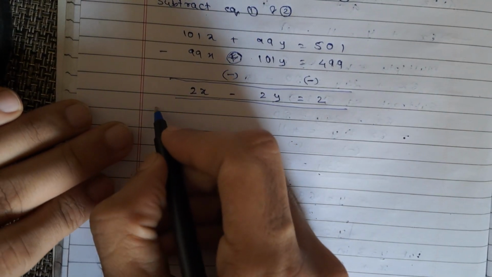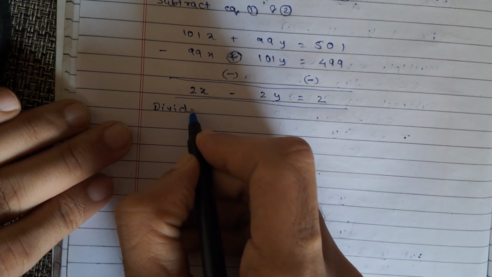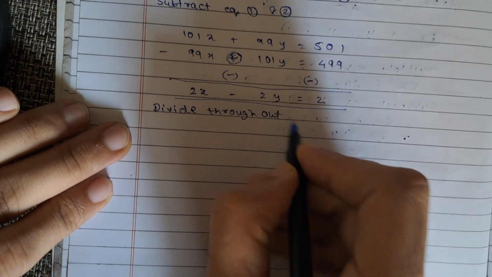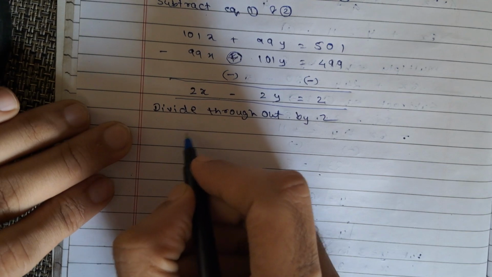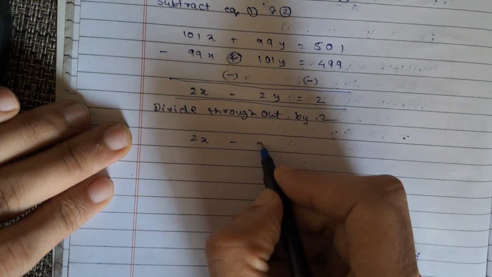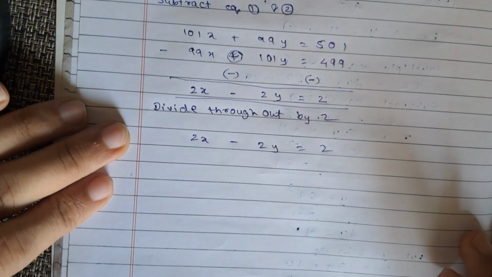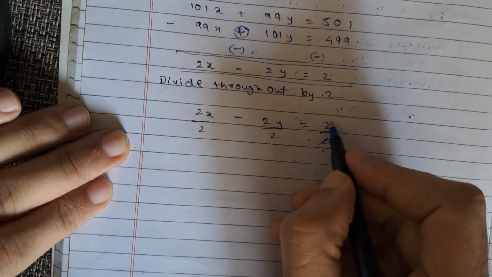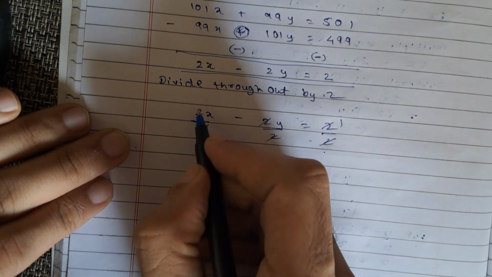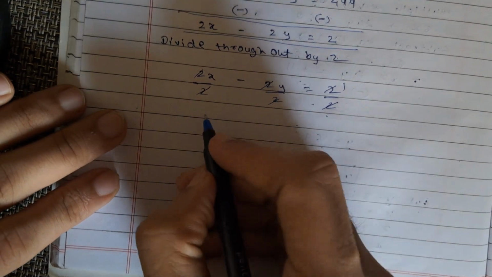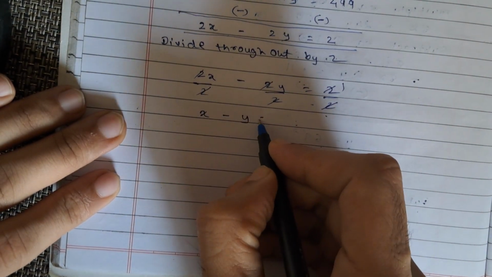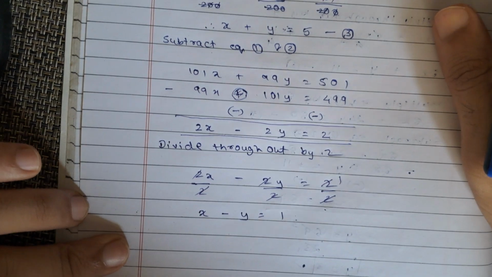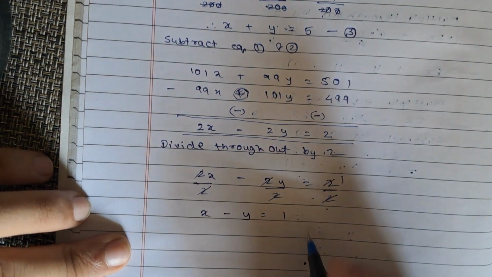So let me do that. I will write here divide throughout by 2. So let's see what will happen. I will just write this equation first like this, and I will divide throughout by 2. Here 2, here 2 and here 2. 2 will get cancelled, 2 will get cancelled, 2 will get cancelled. So I am left with x minus y is equals to 1. Any which ways I had numbered the previous equation as 3, so I will number this as 4.